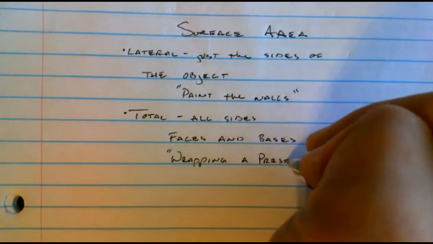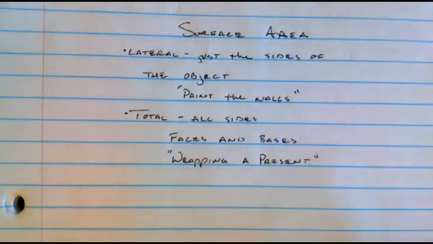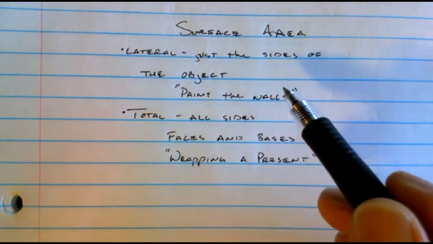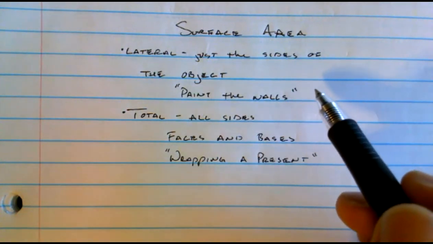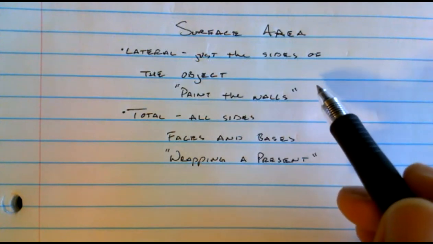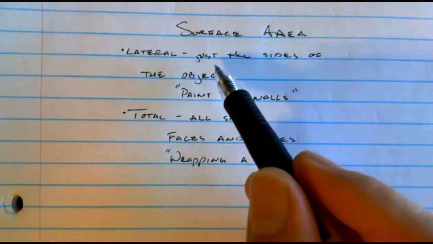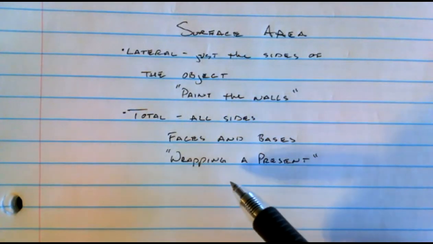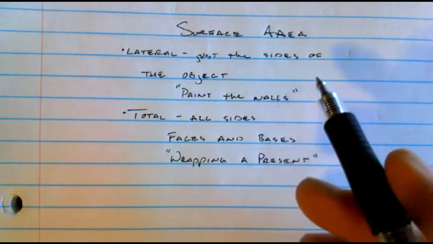Okay, we want to make sure that whoever we're giving that present to cannot see any side of that shape, whatever it is. Okay. And so those are the two things we're watching out for, right? In the word problem or the scenario that they give us. Are they talking about just the sides of the object, or are they talking about, right, everything all together? Okay.